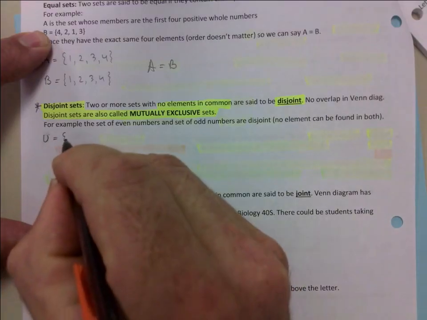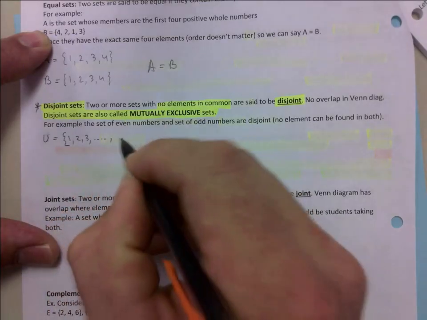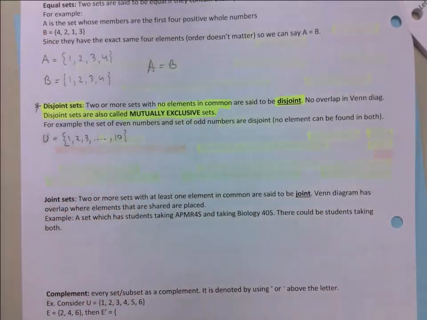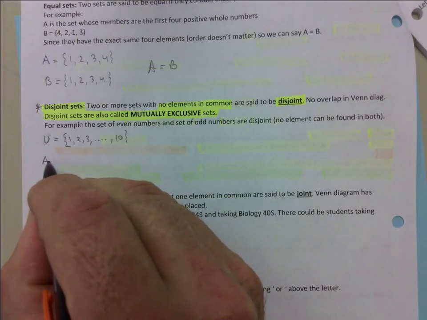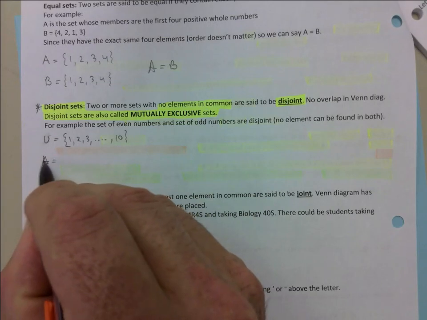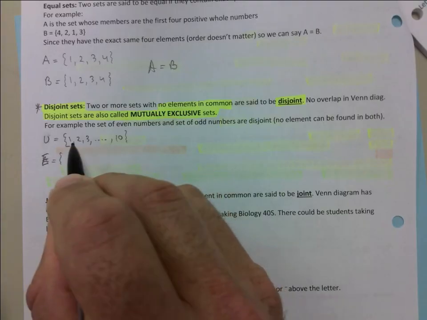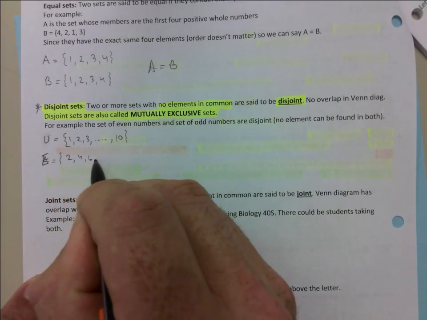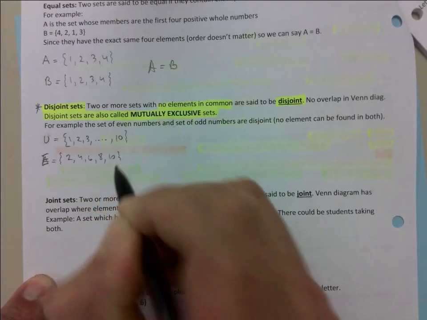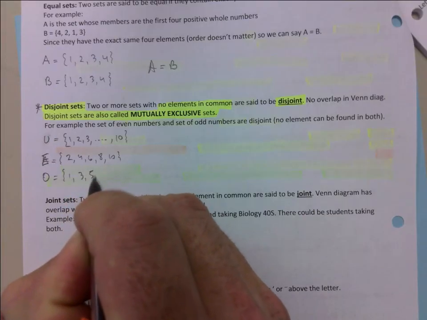If your universal is just numbers 1 to 10, if I want you to write it out, please don't do the dots in between. This is just to make it a little easier. Let's call E for even. So if you only consider the first 10, then it's 2, 4, 6, 8, 10, correct? Odds would be 1, 3, 5, 7, 9.